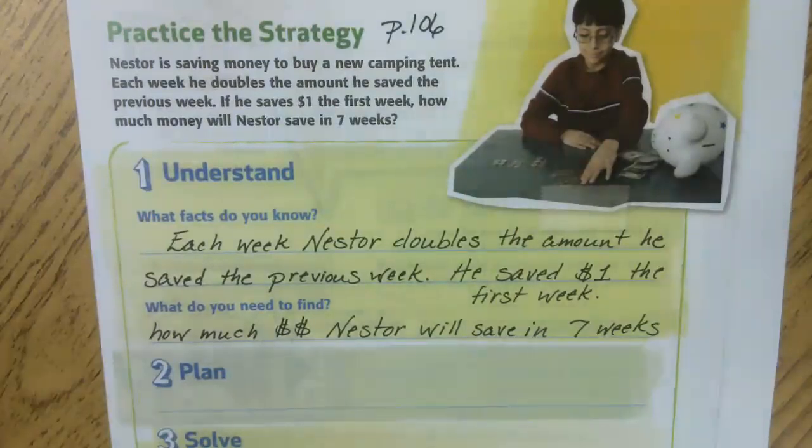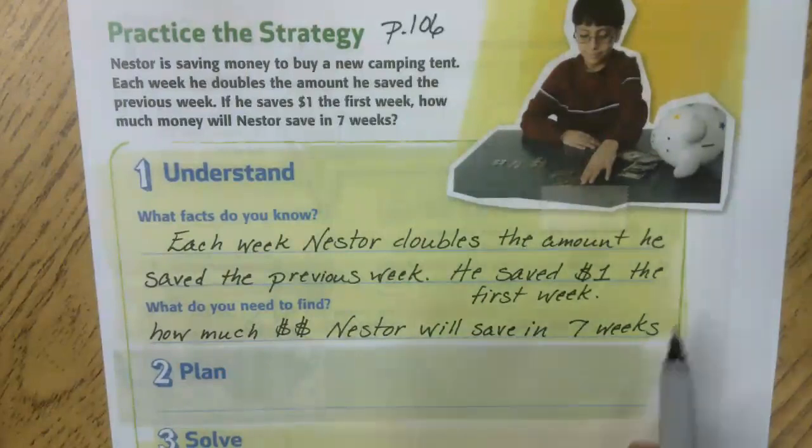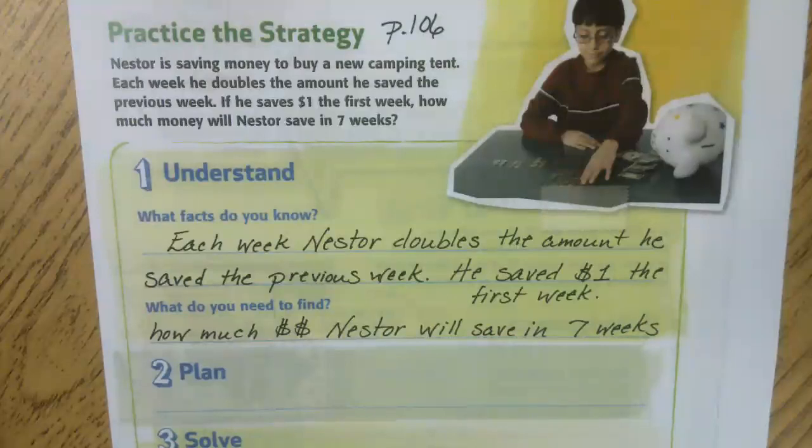So since we're going to be thinking so far out, we're given that he saved $1 the first week, and we need to think so far out, like 6 weeks from the first one to give us 7 weeks, it's going to help us to have a chart to organize our thinking and our information, because we have to think of the second week, third week, fourth week, fifth week, sixth week, until we finally get to the 7th week. And that's just too much information for me to try to keep track of in my head. So that is where tables or charts come in handy.